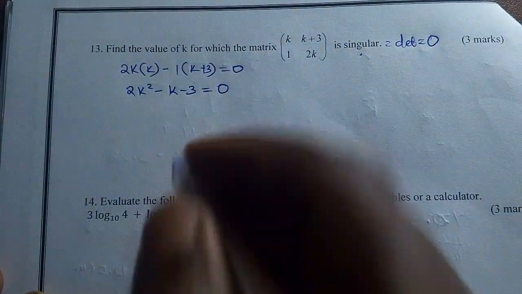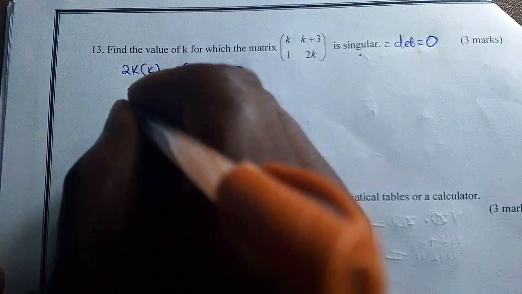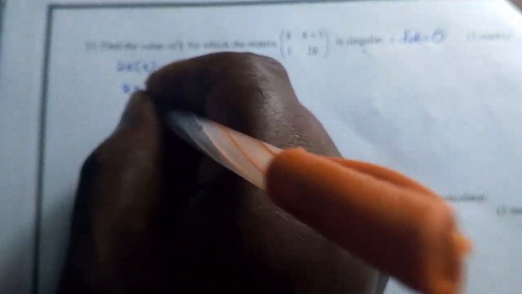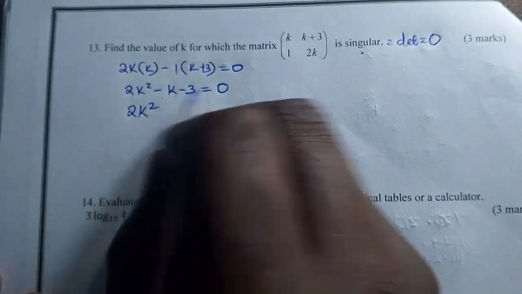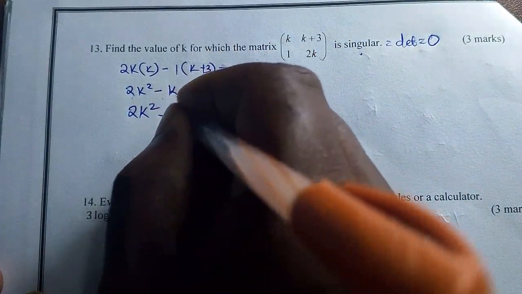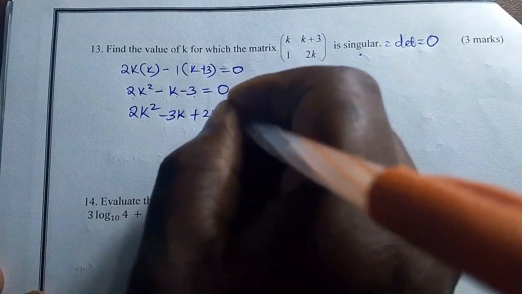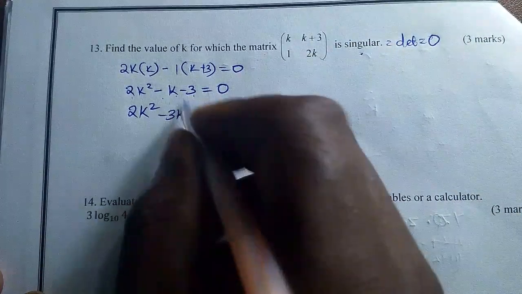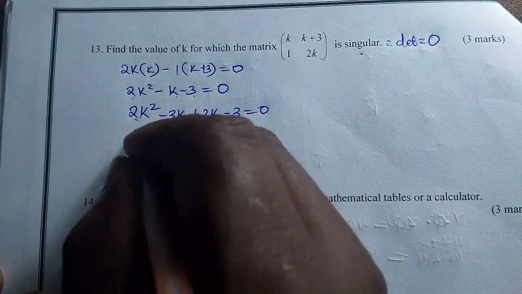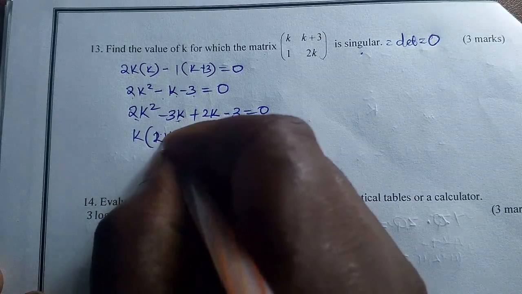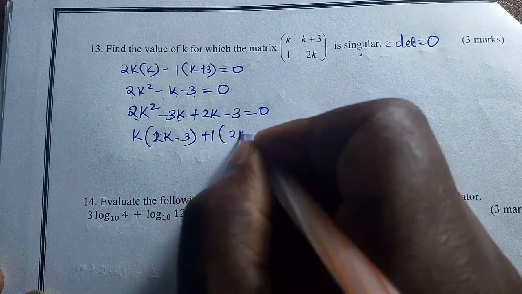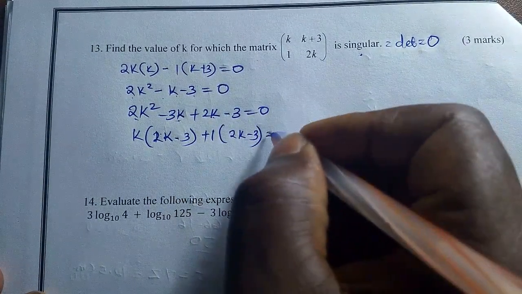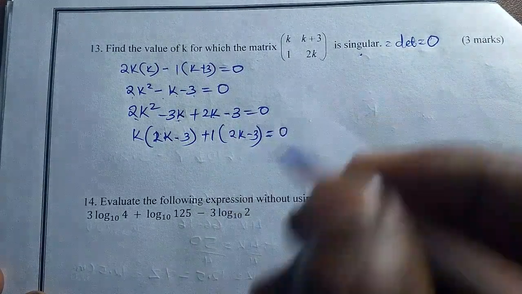Now we can solve this and get the value of k. Using the factor method, we can see that for 2k squared, the product is negative 6 and the sum is negative 1. So we can use 2 and 3. That is 2k squared minus 3k plus 2k minus 3 is equal to 0. Group them. The common factor here is k. So k into 2k minus 3 plus 1 into 2k minus 3. You can use the quadratic formula as well to get the value of k.